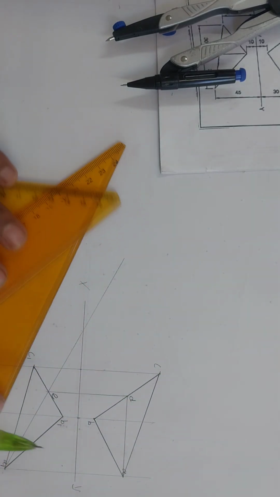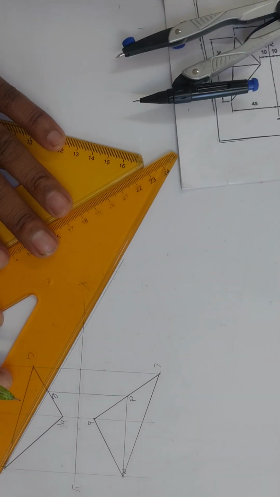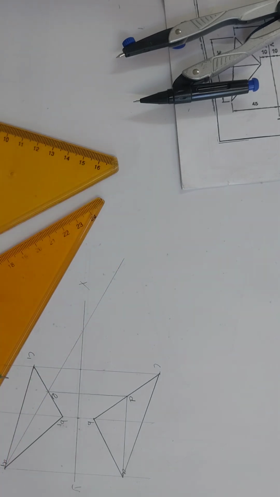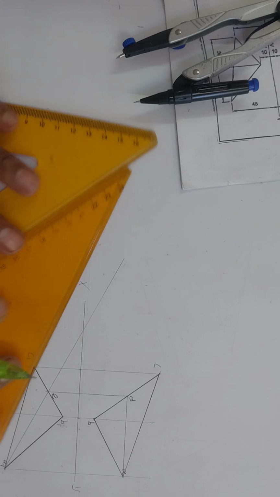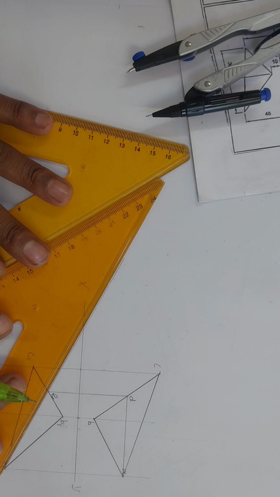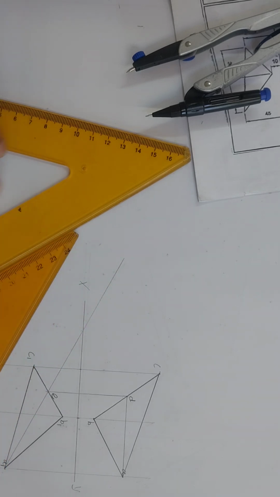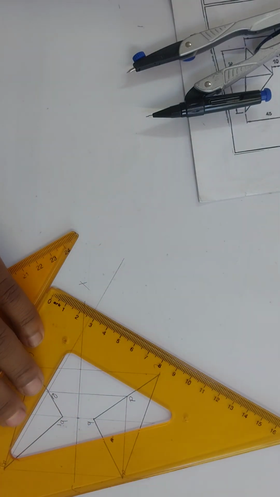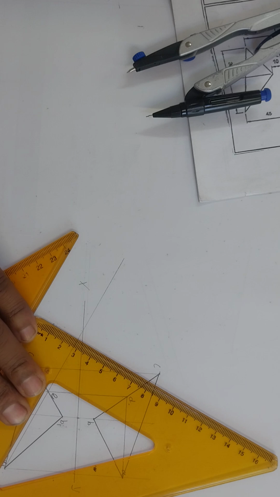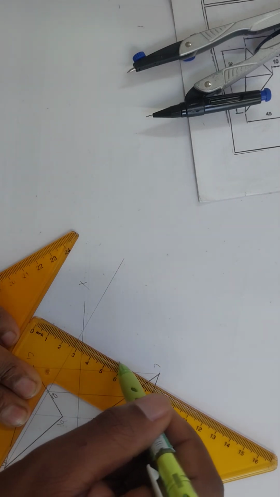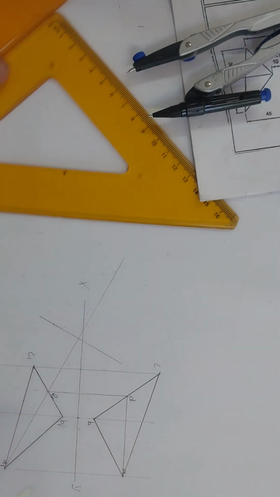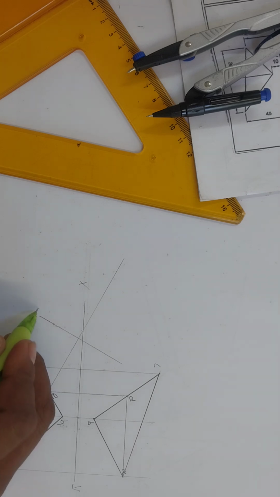Okay, let's just check. Set your set square together like this. Slide this one down, and then shift it. Slide this one down, take this one, and then we're going to construct our XY line here. This line here is going to be our second XY line.